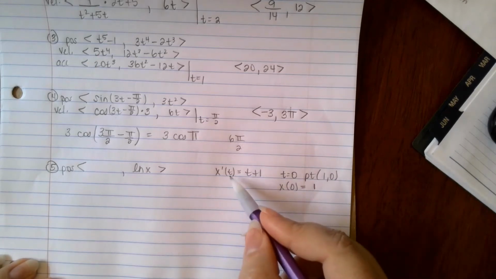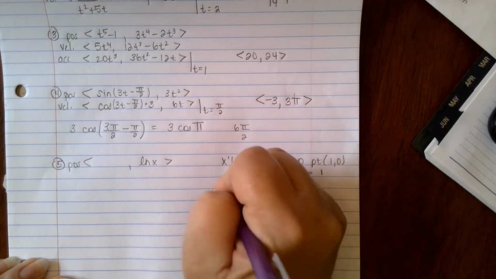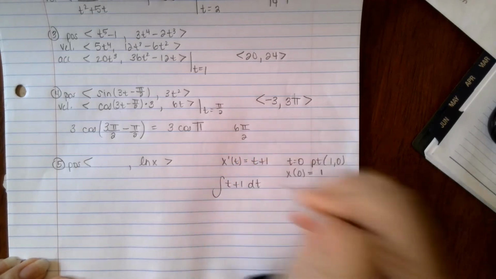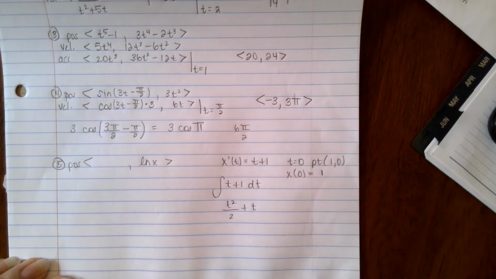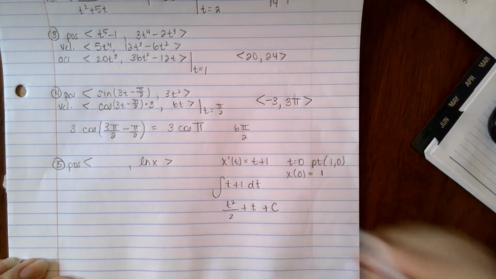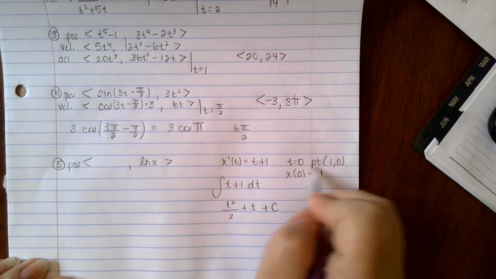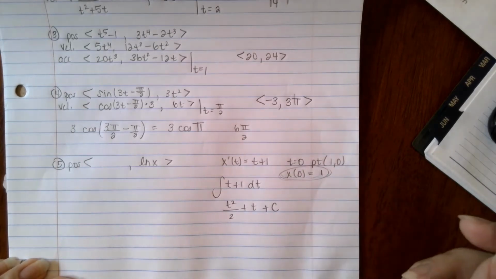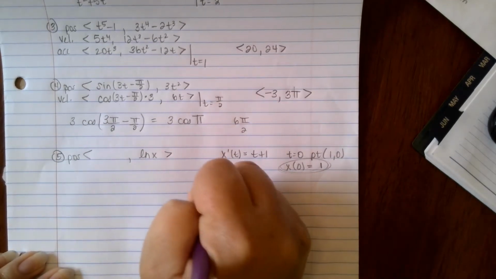So that means that you have x of 0 is equal to 1. If you're given the derivative, how do you get back to the position? You integrate. So you want to integrate t plus 1 dt. So you get t squared over 2 plus t plus c. Don't forget that plus c. Now, they told you when t is equal to 0, x is equal to 1. This is x of t.